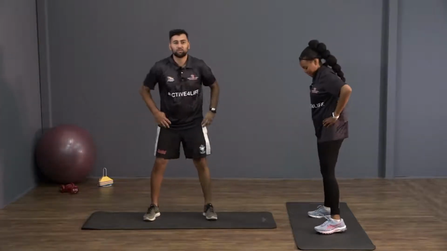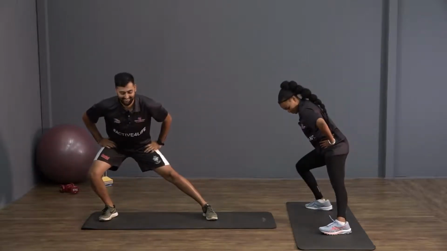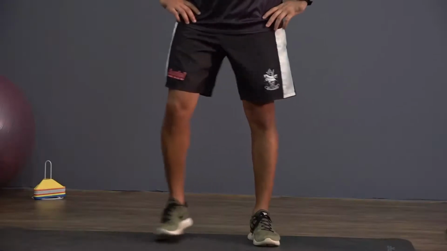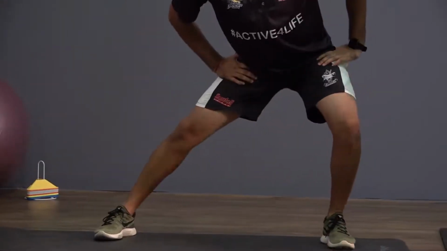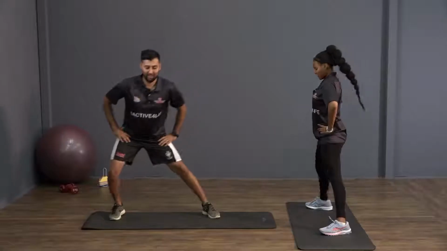Okay, good solid foundation, and move to the right and hold. Good. Let's move to the other side and do your lefts. That is good. To the right.